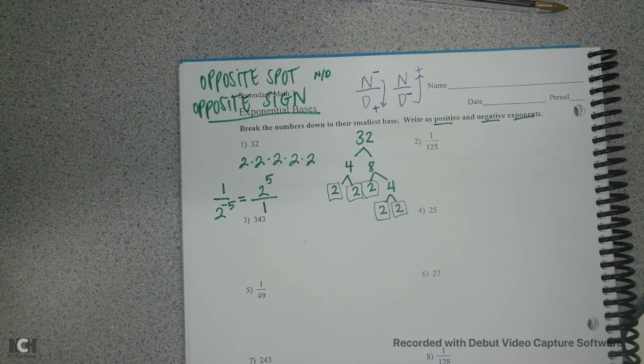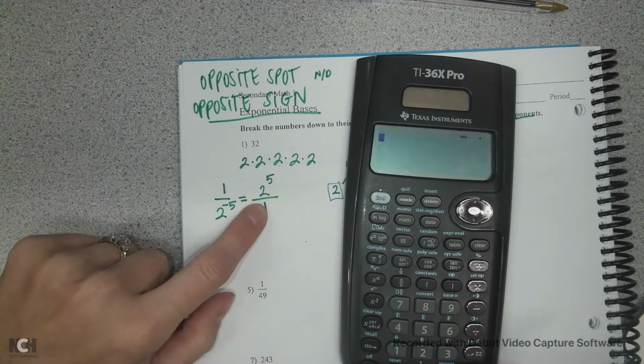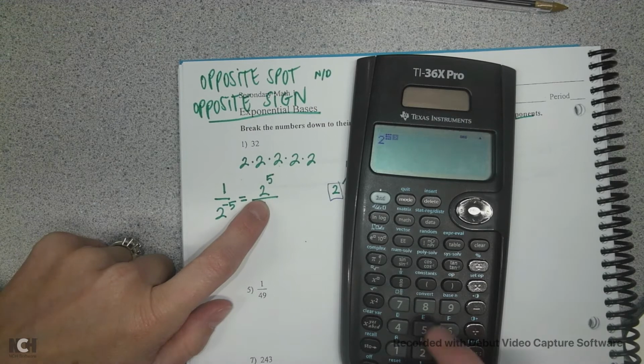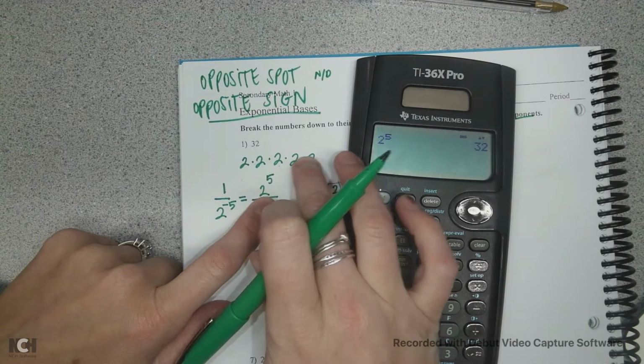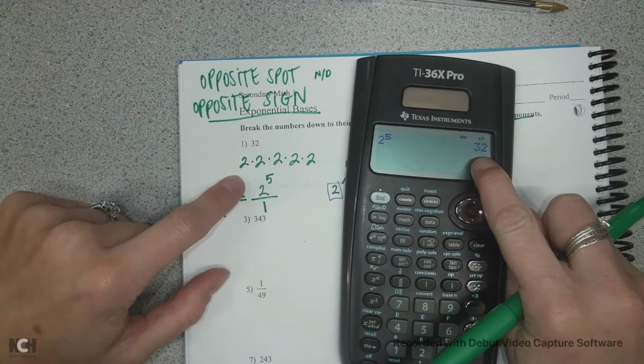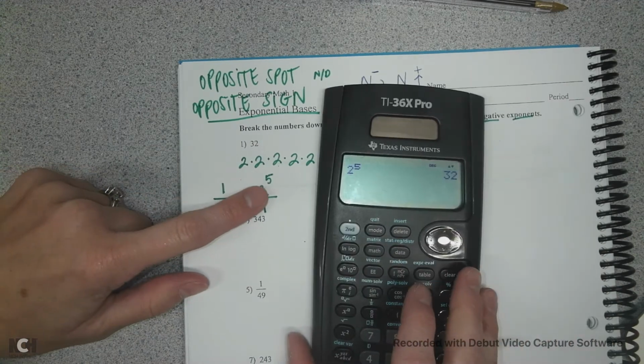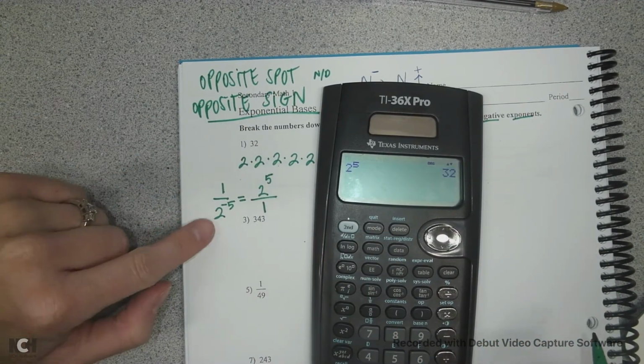And I'm going to prove it in my handy dandy calculator because I'm not sure you believe me. So we're going to prove it. Okay, so we're going to type 2 to the 5th in our calculator to start, because that was our first answer, and it should be 32, because that's what we broke 32 down into. We broke it down into 5 twos by making a factor tree. Okay, so now we're going to test this guy.